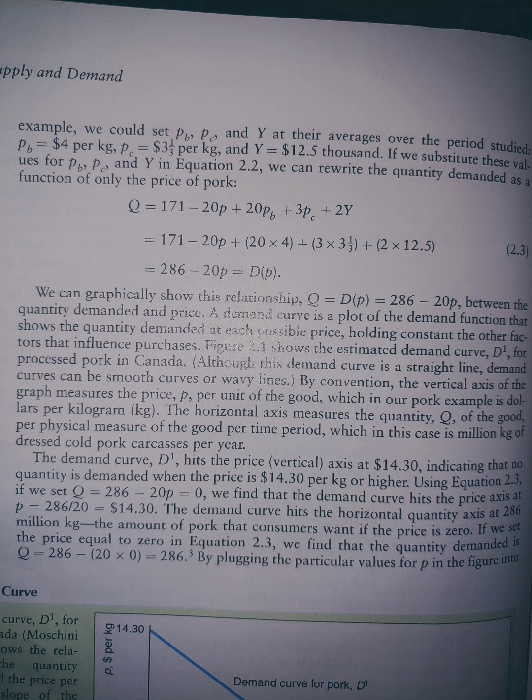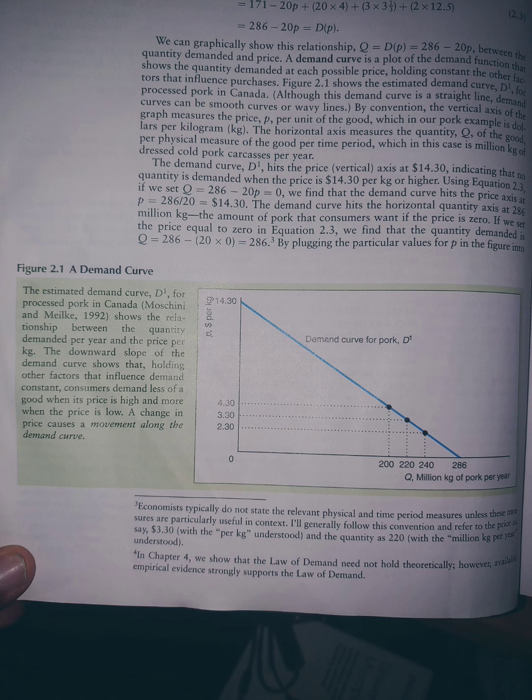Skipping to figure 2.1, a demand curve. It reads, the estimated demand curve, D superscript 1, for processed pork in Canada, Moschini and Mielke, 1992, shows the relationship between the quantity demanded per year and the price per kilogram.